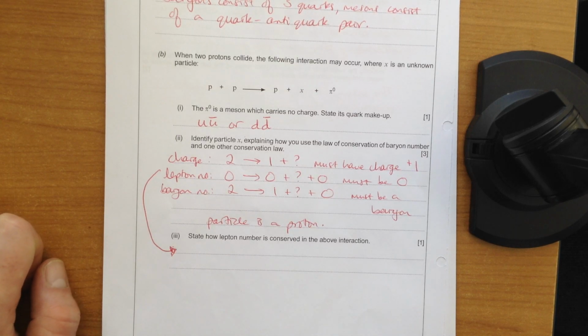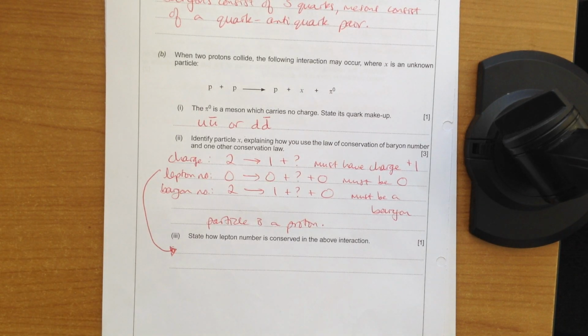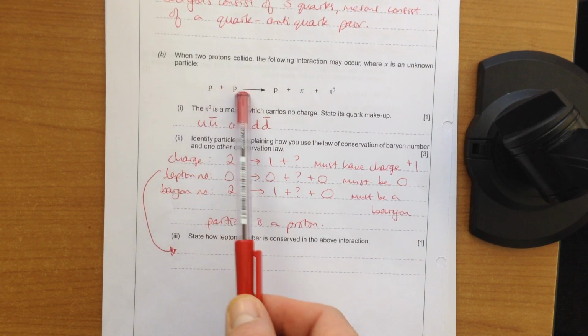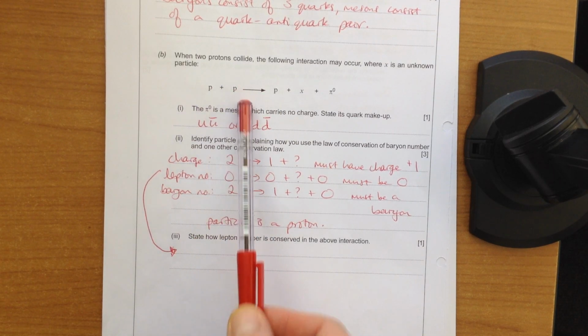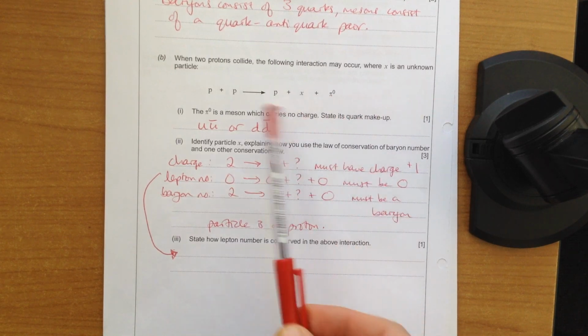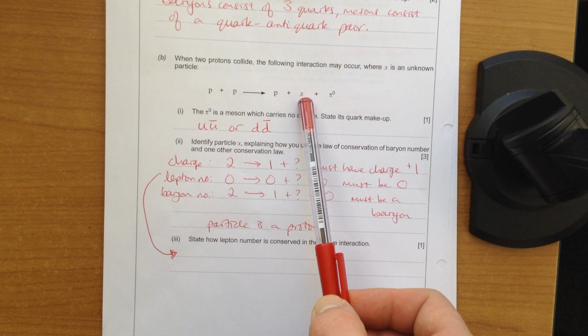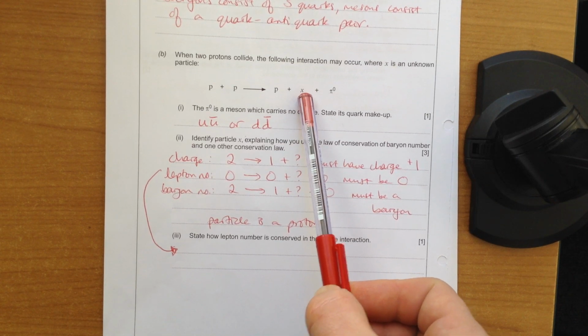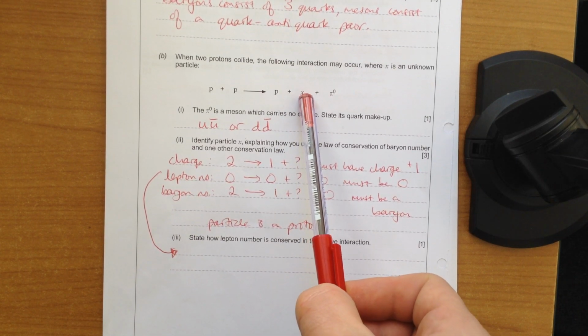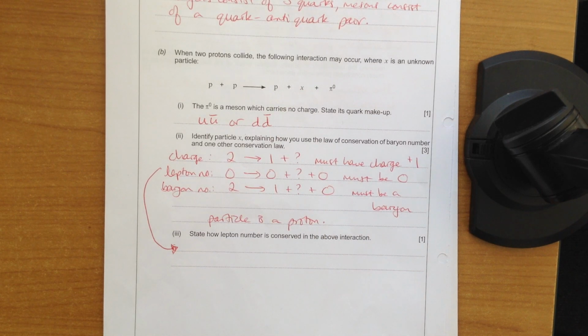Right, so I did this in a funny order, so bear with me. Right, baryon, there's 2 on the left. Protons are baryons. So there's 1 there, that's 2. On the right, there's 1 there. That's not a baryon, that's a meson. So this must have a baryon number of 1. This must be a baryon. It must be made up of 3 quarks. Right, so we think in proton, neutron, delta plus plus, for example.